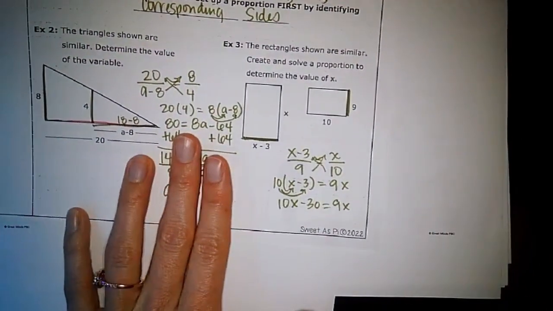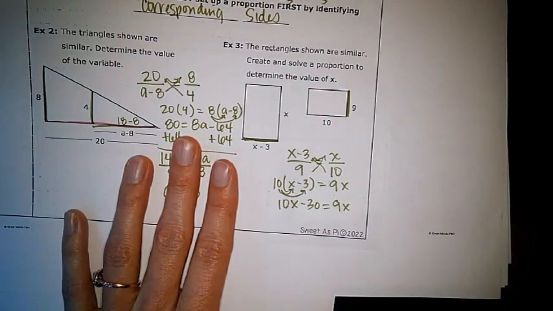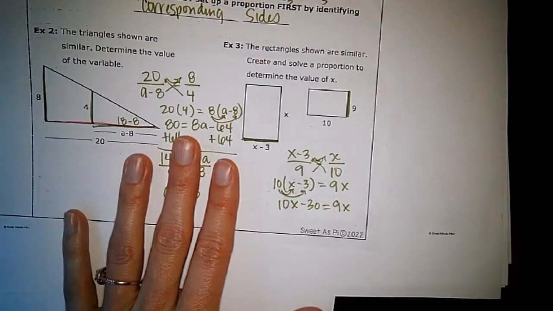Table 2, what would you do? Madison, what would you do? Okay, so what matches what?